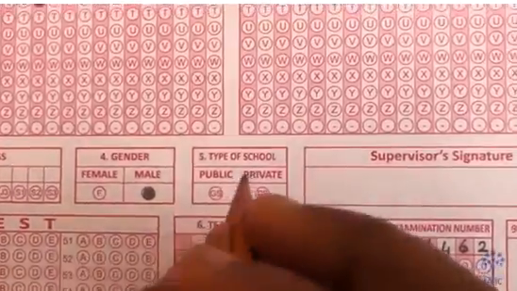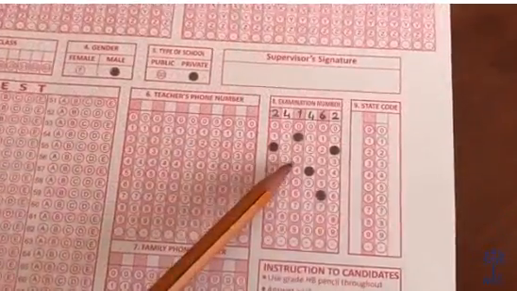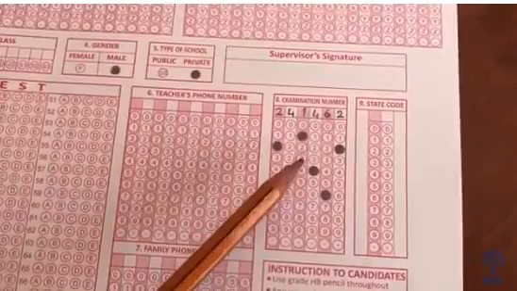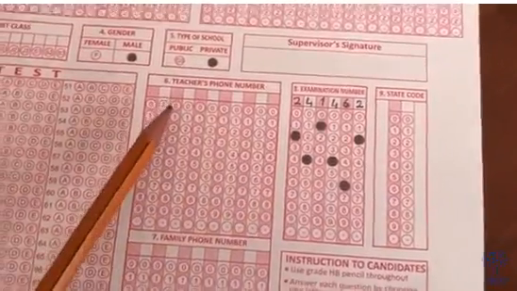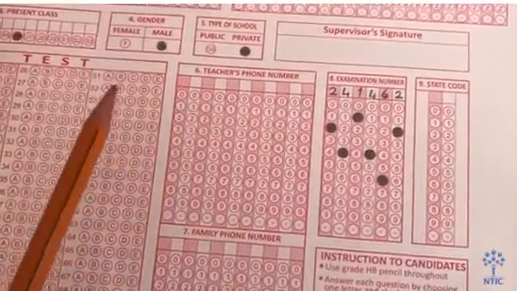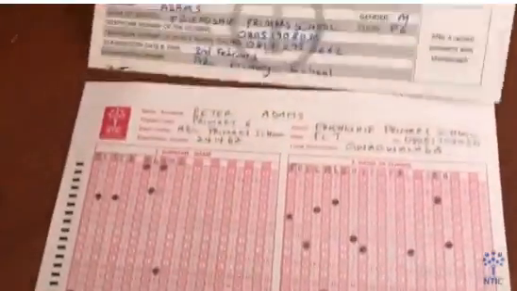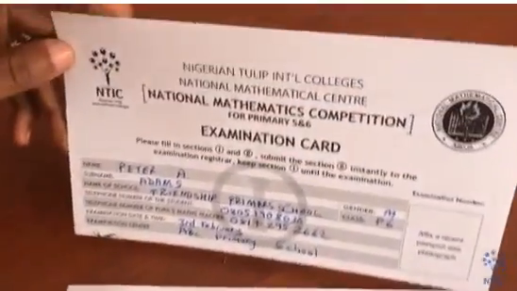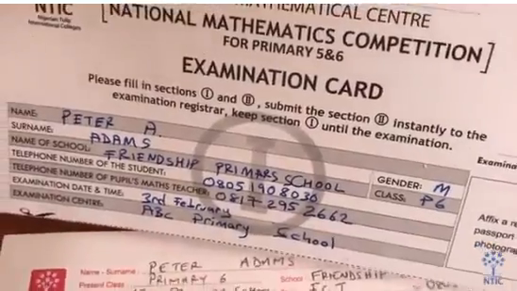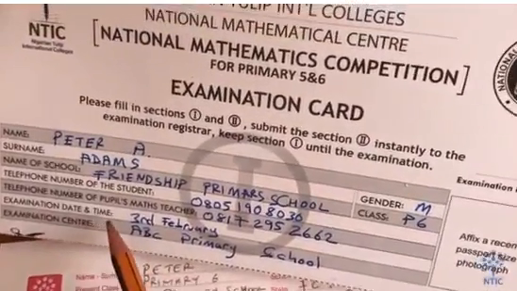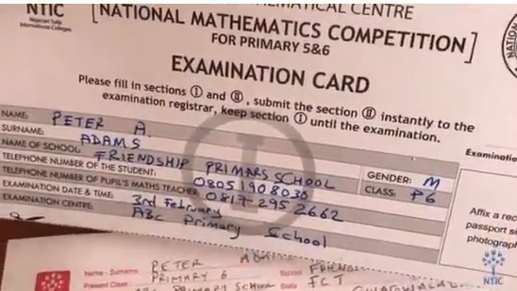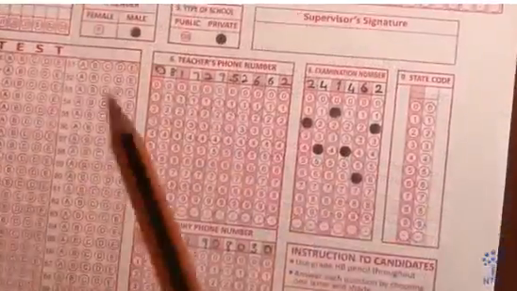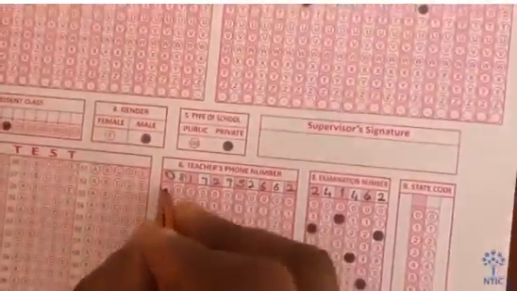And so let's assume it's a private school. The examination number has already been filled out. Don't go there at all. And then your teacher's phone number. There is a card with you, your examination card. Simply go to the examination card. Where is your teacher's phone number? Here it is. And so you just copy it out, numbers correspondingly as filled out.